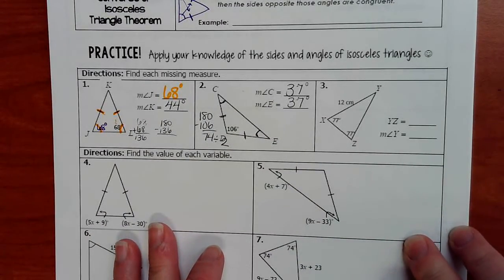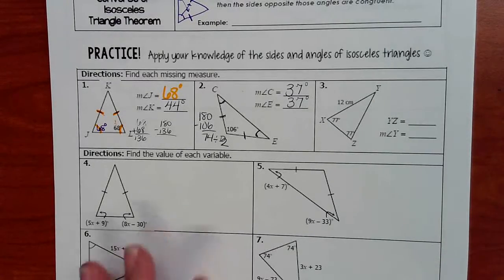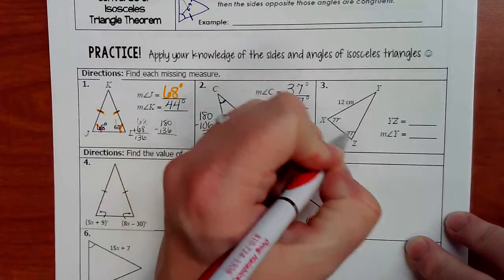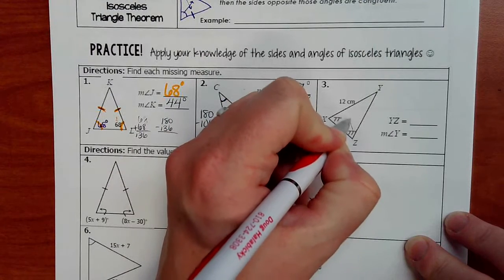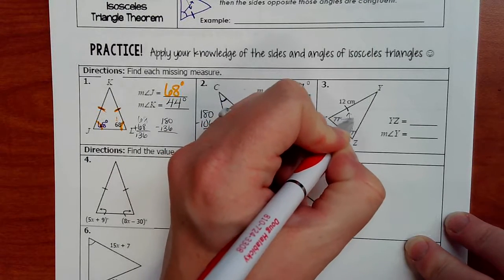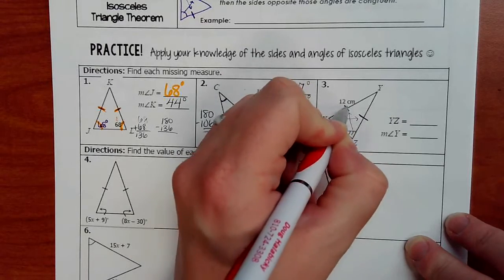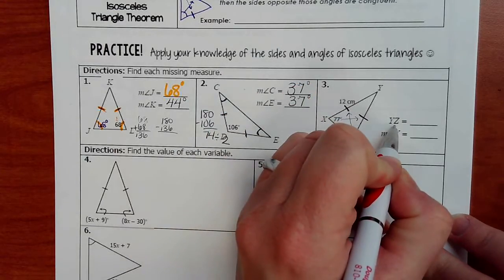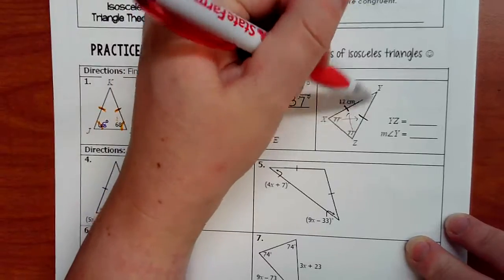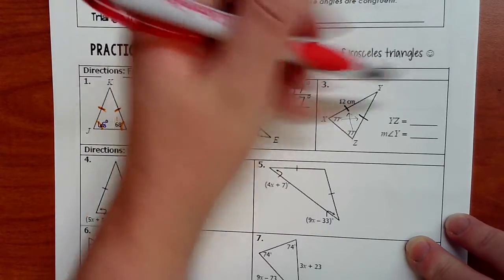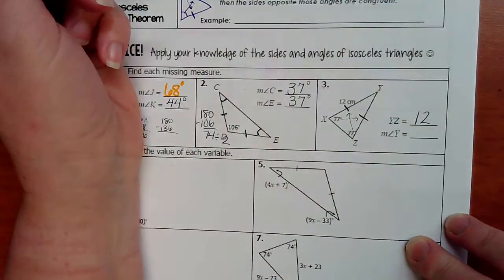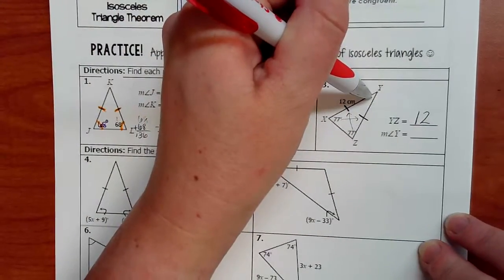Number 3 has you solving for sides and angles. So here's your two congruent angles. Across from your congruent angles are your congruent sides. So these two sides are congruent. Congruent angles, congruent sides. First thing it asks for is side YZ, which has 1 marking. Well, that has 12, so those are the same. Then it wants you to find angle Y.